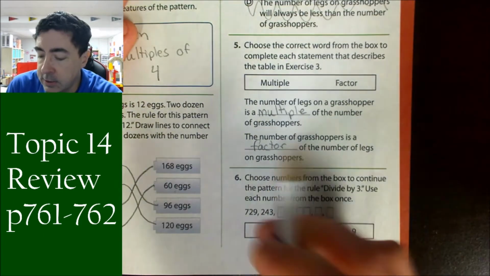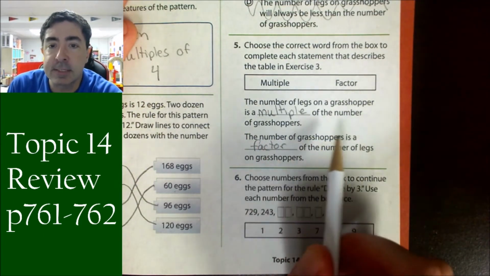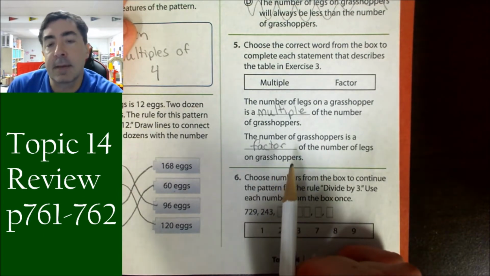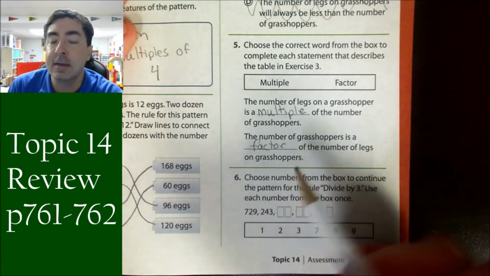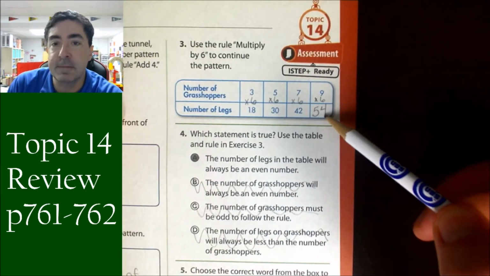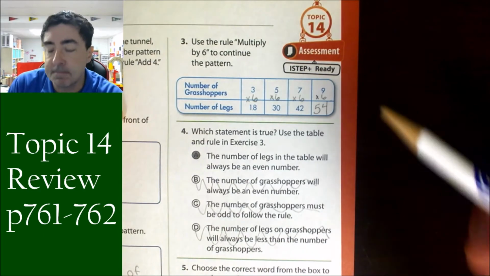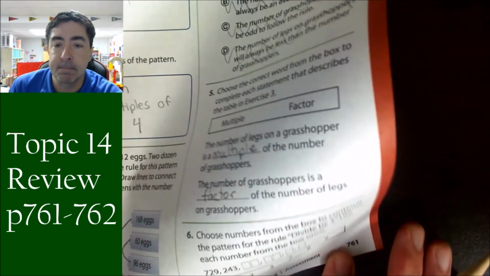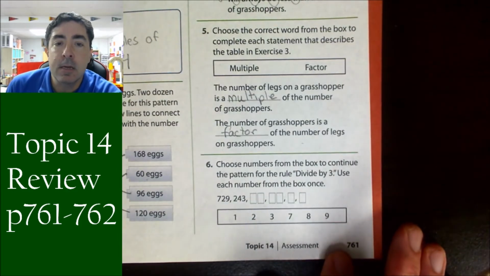For the second one, let's read it and make sure it makes sense. The number of grasshoppers is a factor of the number of legs on the grasshopper. Yes, that means we can divide the number of legs by the number of grasshoppers and get that. So in other words, 54 divided by 6 is 9. That's true. So therefore, that is true. Okay? All right. Number 6.